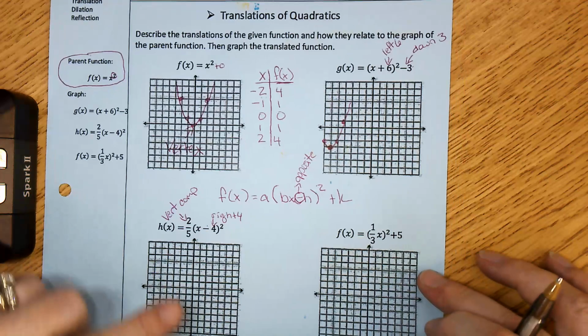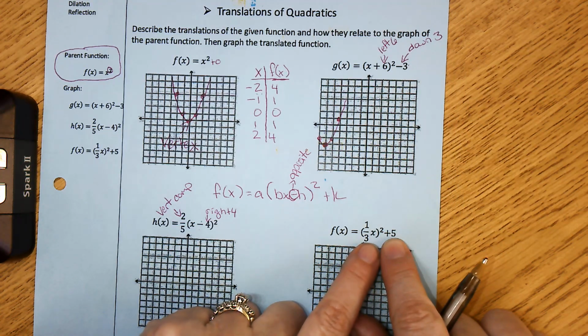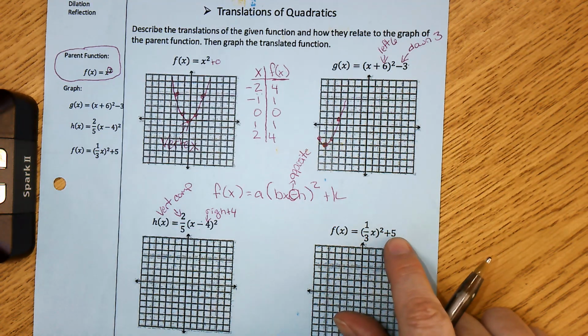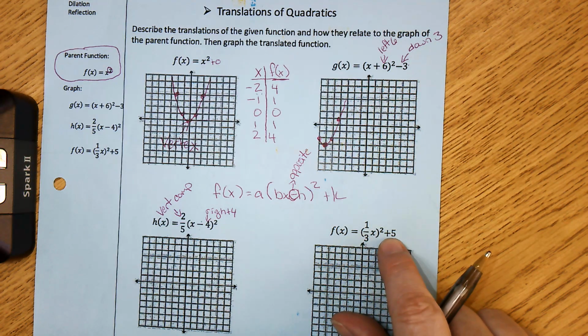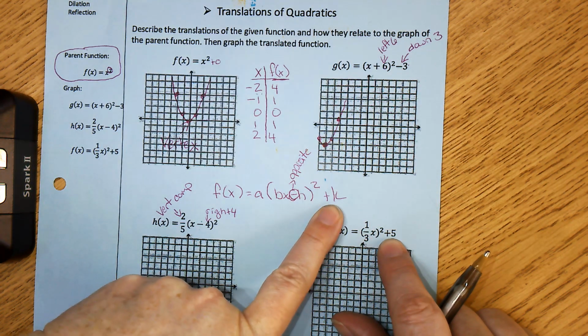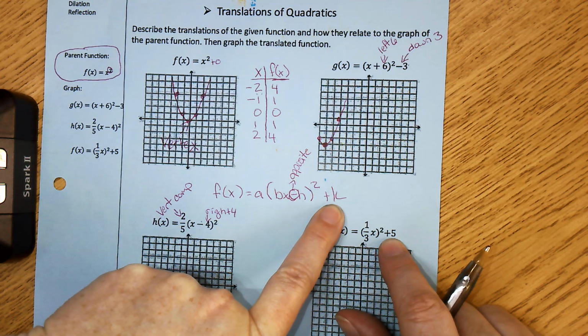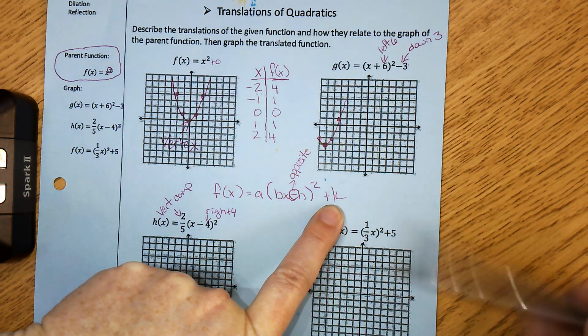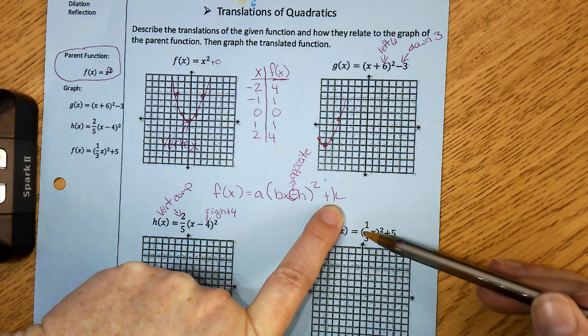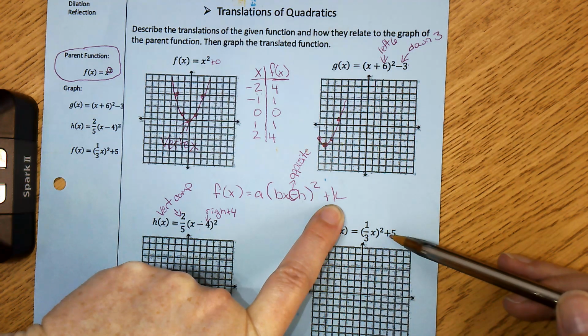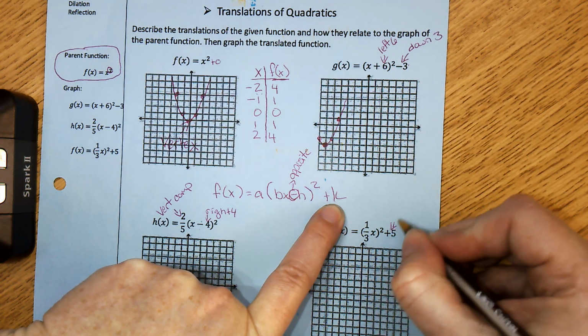And now this one here. Plus 5 is outside of my parentheses. Since plus 5 is outside my parentheses, I have a K. Since it's outside my parentheses, it affects the y, not the x. So we talk about up, down. Well, this is plus 5, so we are going up 5.